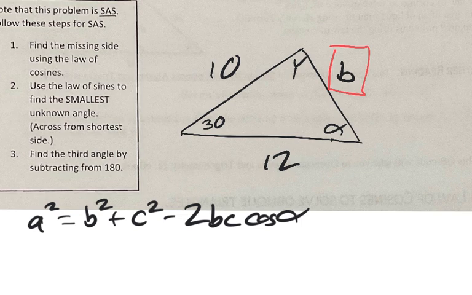And so again, there are three versions. It just all depends on which side you know. So if I'm looking for A, then I'm going to use angle A, and these will be the other two sides. If I'm looking for B, this is angle B with the other two sides. And it's always this side and this angle have to match.